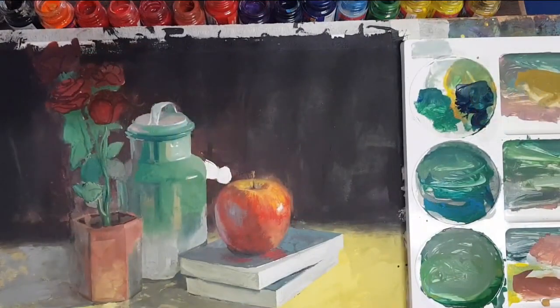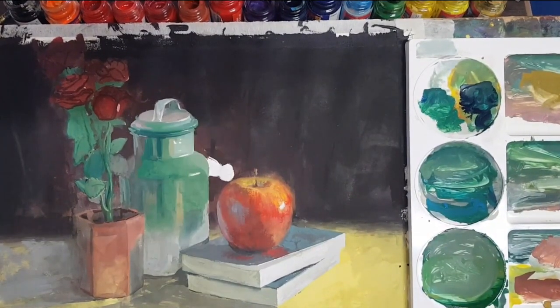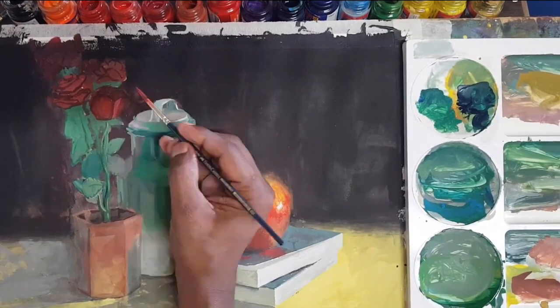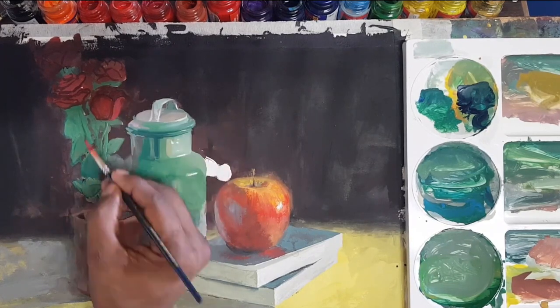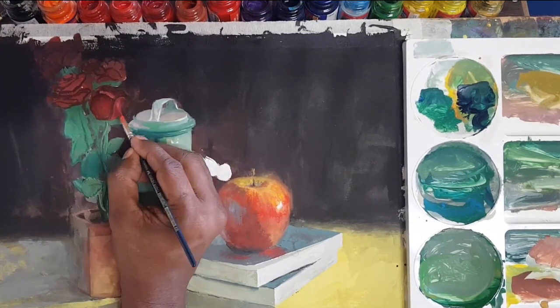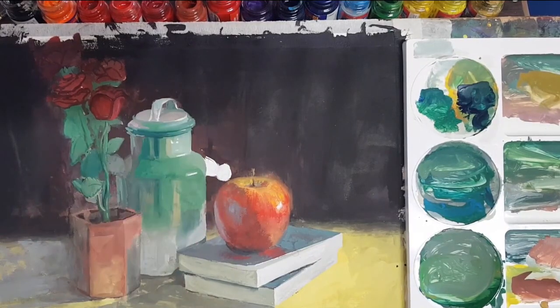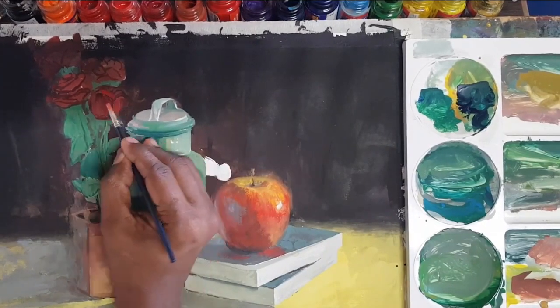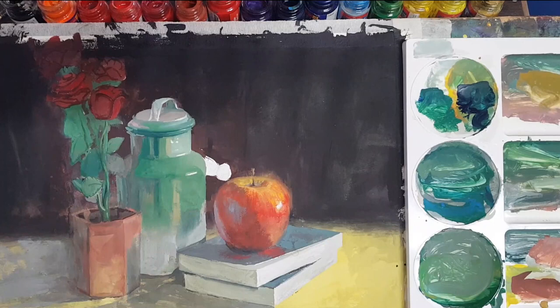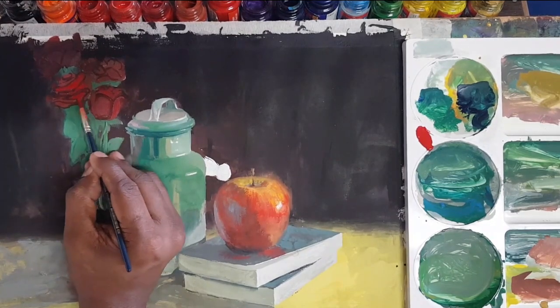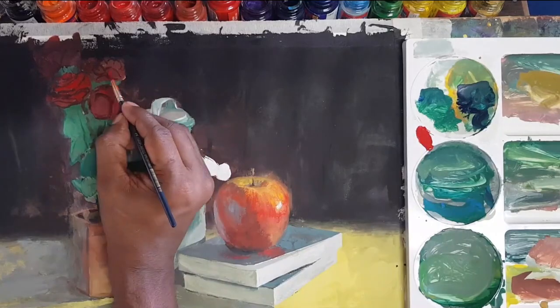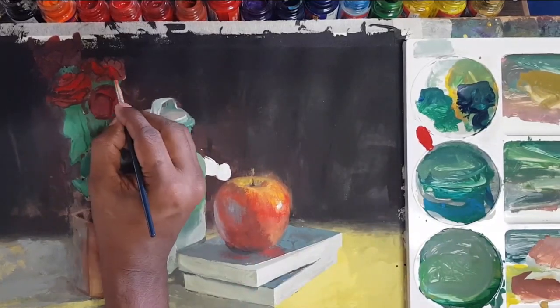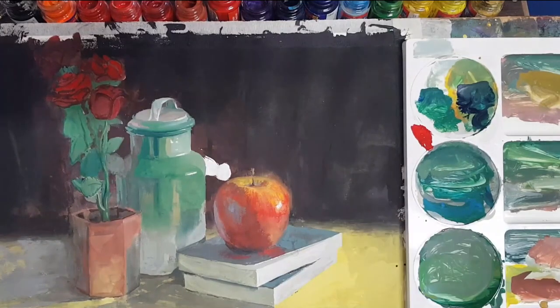So again, changing the tones of the color. Again applying dark color on the background. Keep on playing on the background. You can see now you can concentrate more on the object, because I made my background more deep. This is my recommendation for you also: when you draw and paint, make sure the background is in deep tone.